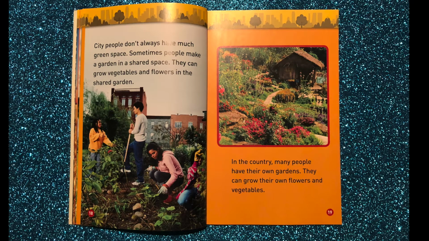City people don't always have much green space. Sometimes people make a garden in a shared space. They can grow vegetables and flowers in the shared garden. In the country, many people have their own gardens. They can grow their own flowers and vegetables.